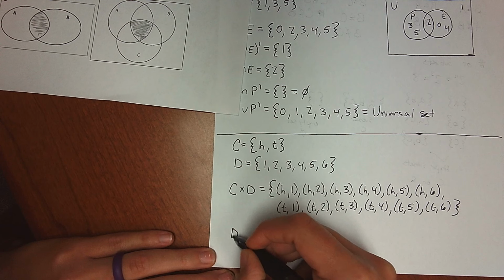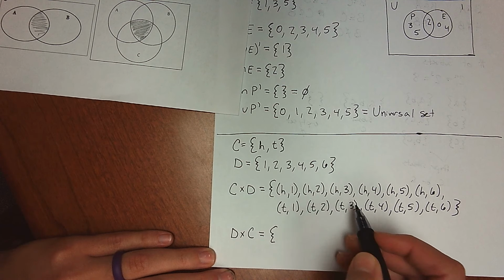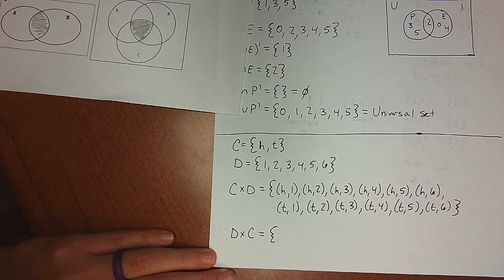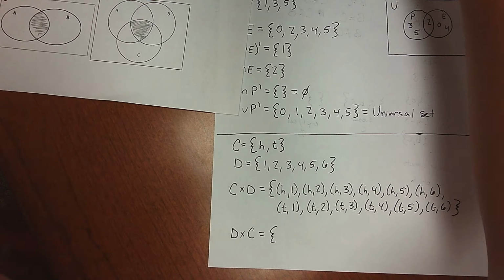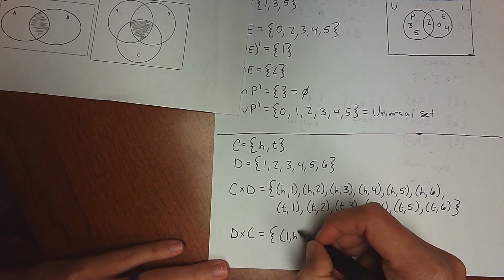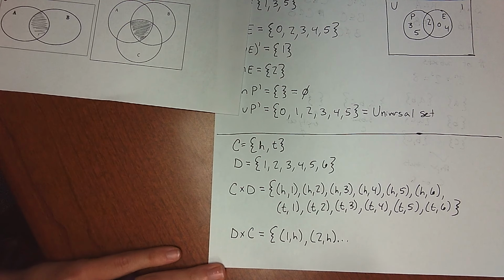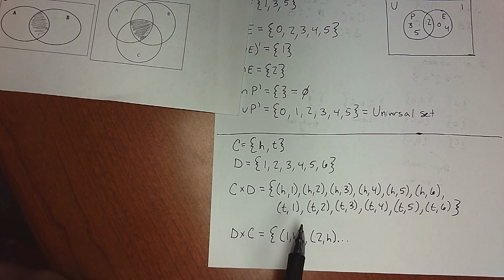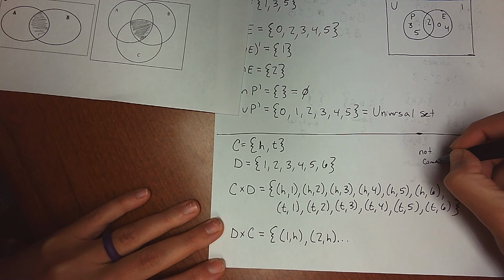Now, I could switch that order around. I could do D by C, and then all of these coordinates would have their ordered pair switched around. So instead of having H comma 1, I would have 1 comma H, and then 2 comma H, and so on. So once the order is switched, these Cartesian products are not commutative.